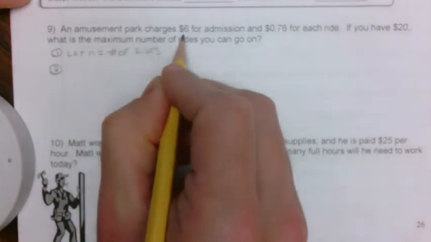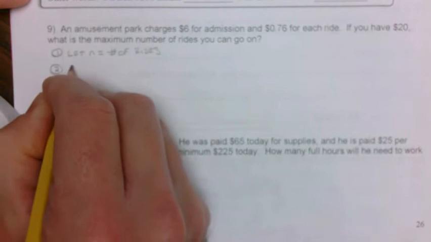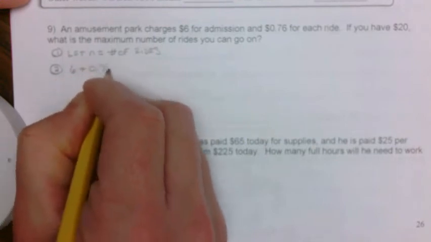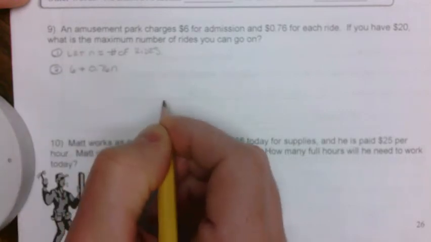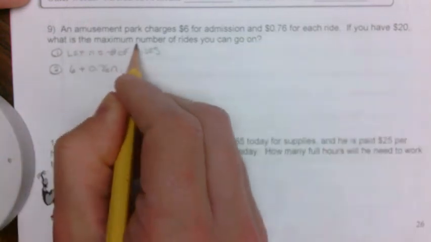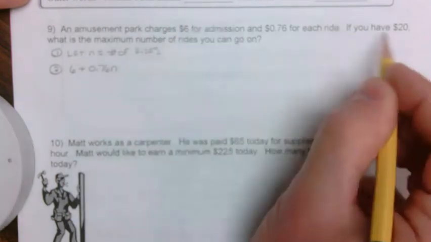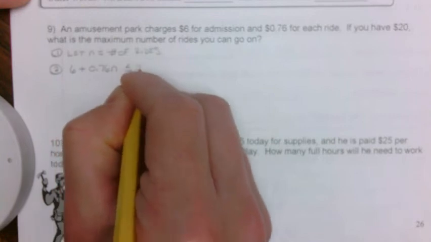The park charges $6 for admission and 76 cents for each ride. So $6 for admission plus 76 cents for each ride, which was n, so we'll multiply that by n. Now, if you have $20, what is the maximum number of rides you can go on? Okay, maximum means less than or equal to. We can't go over $20, so this has to be less than or equal to the $20 that we have. So there's our inequality. Let's go ahead and solve it now.